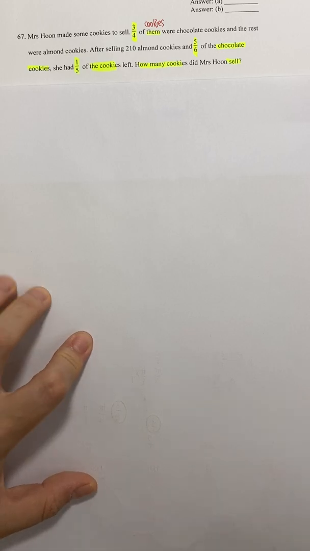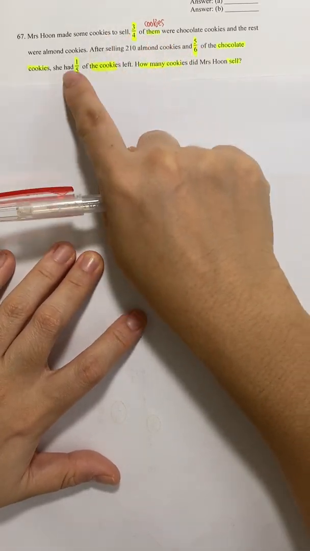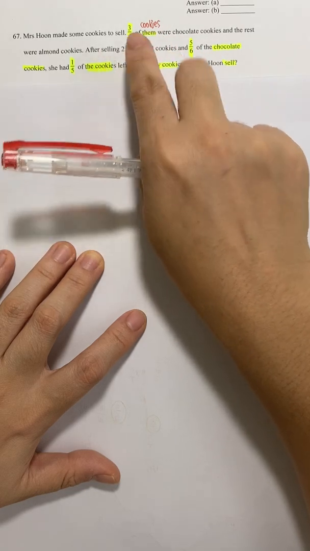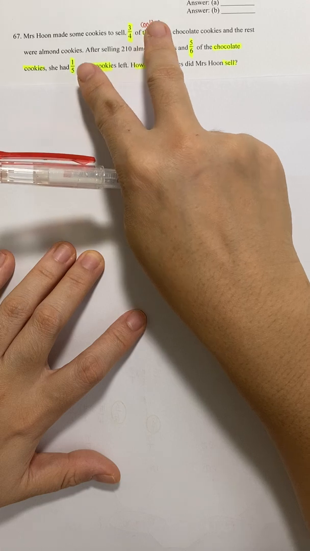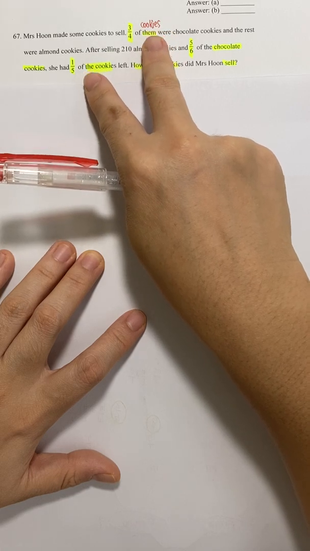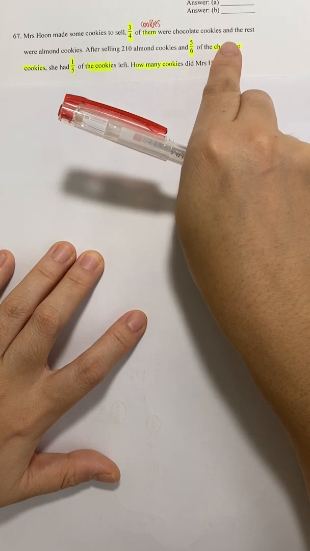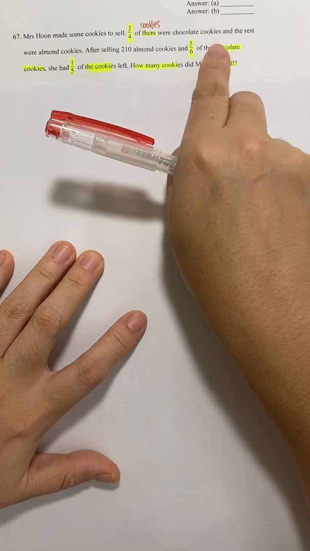So there are three fractions here, but when we are talking about the whole, they're actually very different. These two are the same: 3/4 of the cookies, 1/5 of the cookies. What they're referring to as the whole is the same, but this one is very different: 5/6 of the chocolate cookies. This is emphasizing the chocolate cookies only.